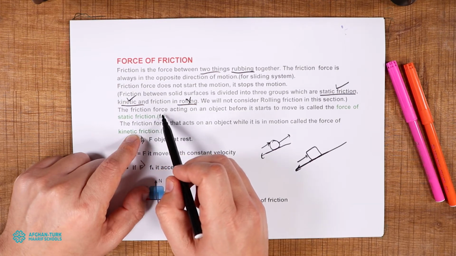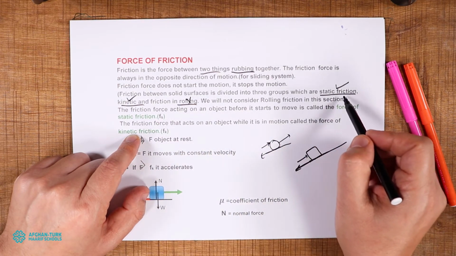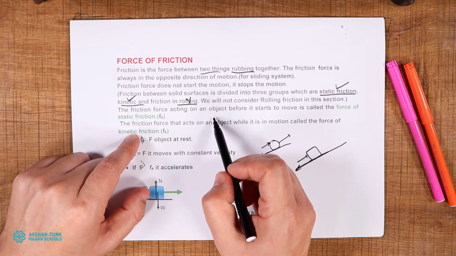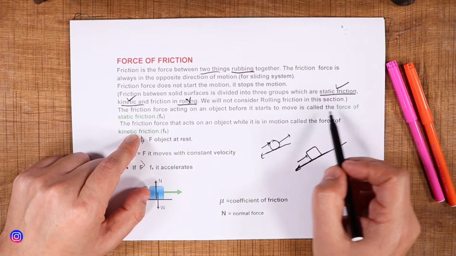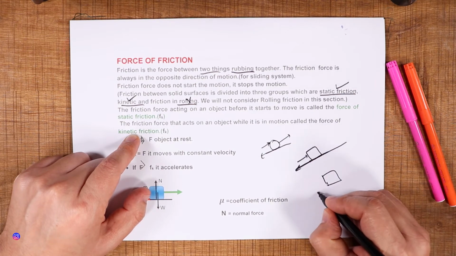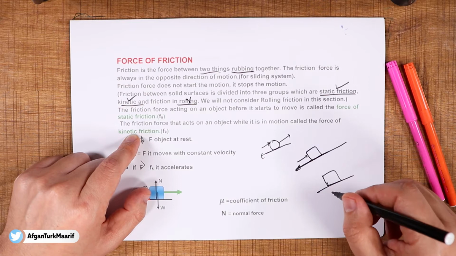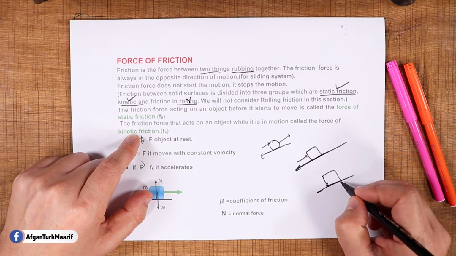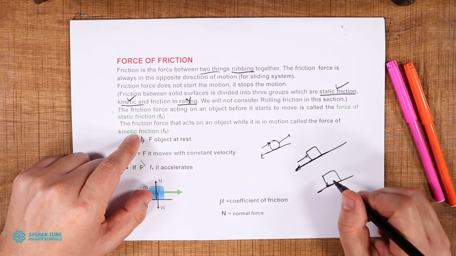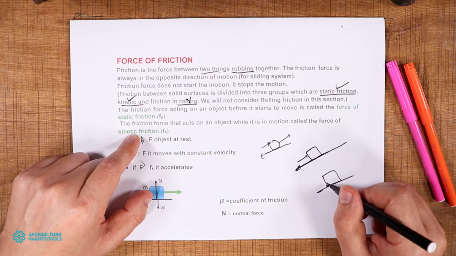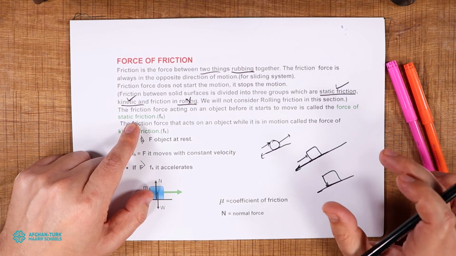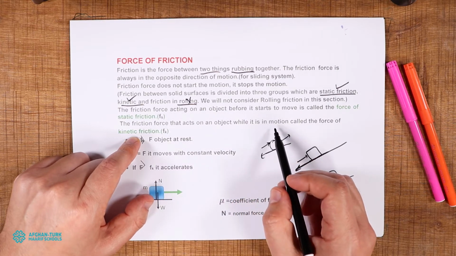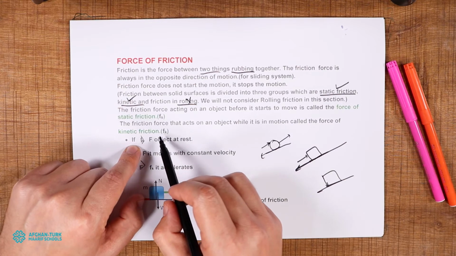Okay, now let's see the first one, static friction. What is static friction? The force of friction acting on an object before it starts to move is called static friction. If the object is in a rest position, there is a force of friction on this block. This force of friction is called static. Static means in rest. Okay, the next one: the force of friction that acts on an object while it is in motion is called the force of kinetic friction.